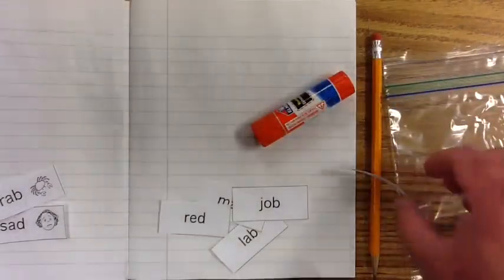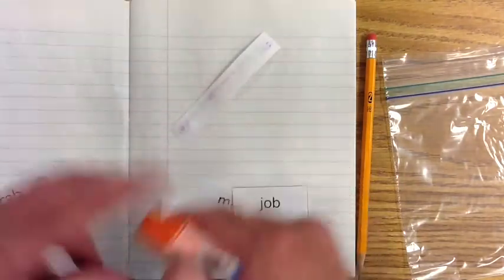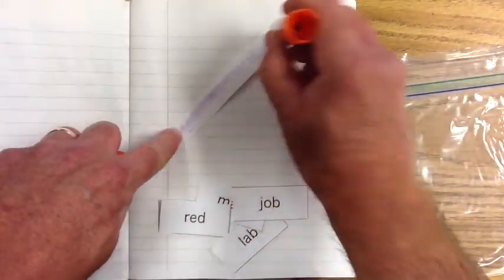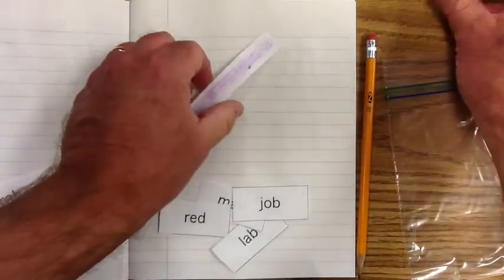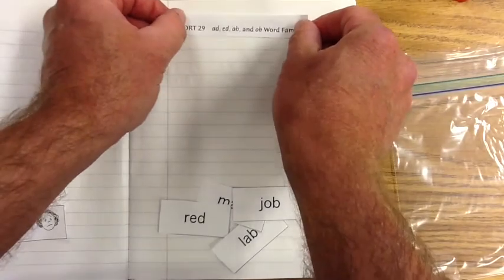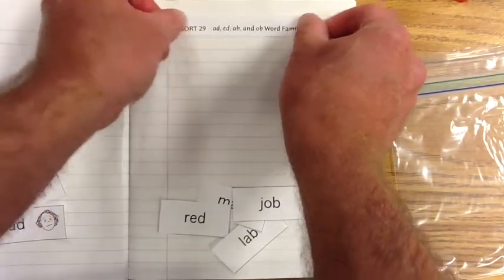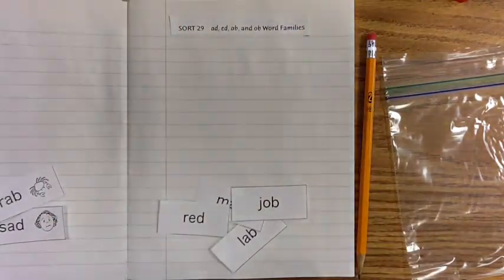Let's begin by running a few beads of glue with your glue stick across the heading. Again, it's found at the top of your word list. You should have cut it out. All right, let's go ahead and paste that up at the top. Again, it lets us know what sort we're doing so we can stay organized in our journal.